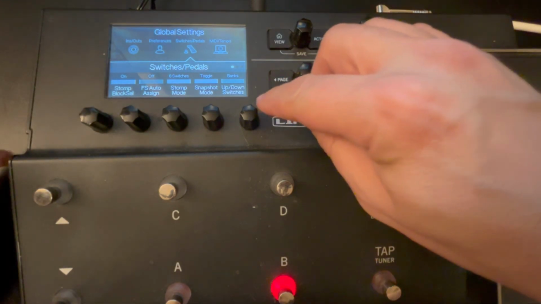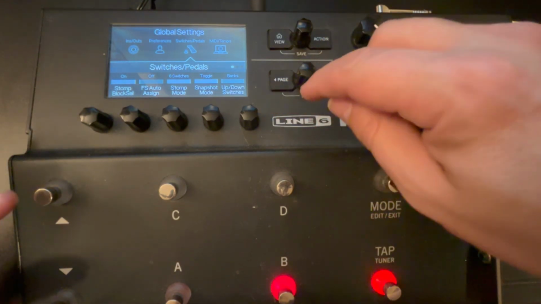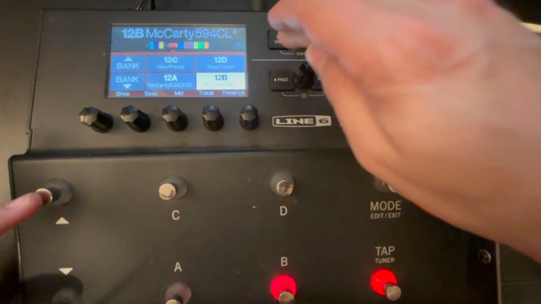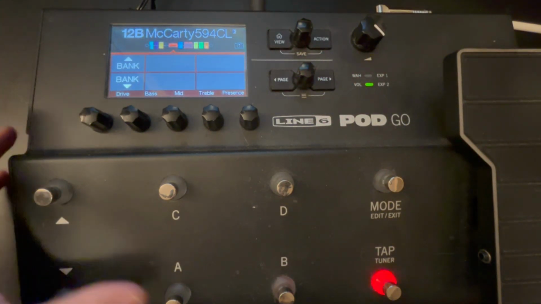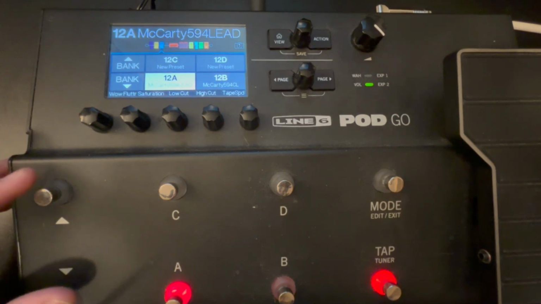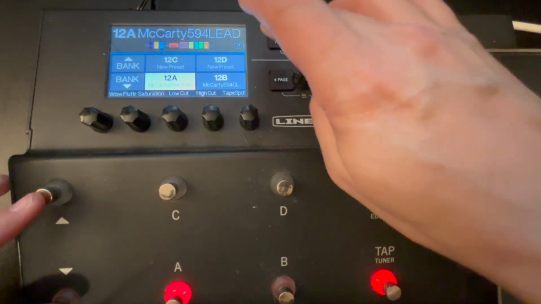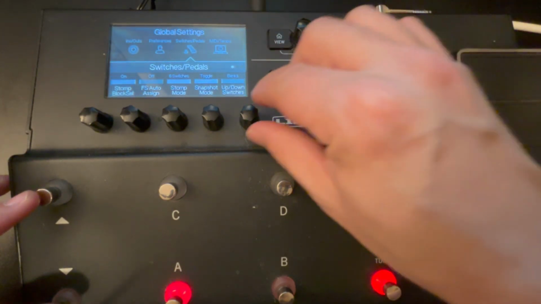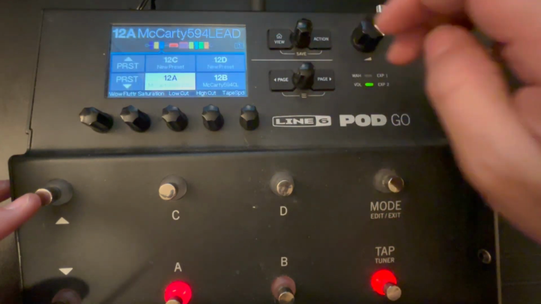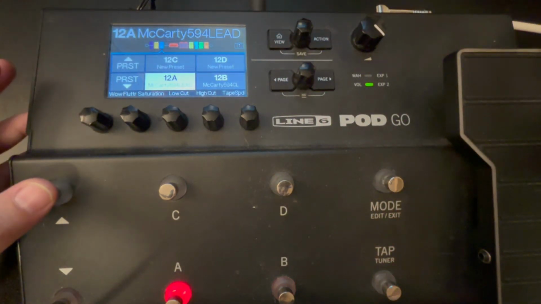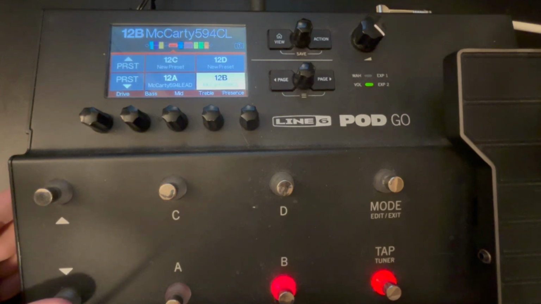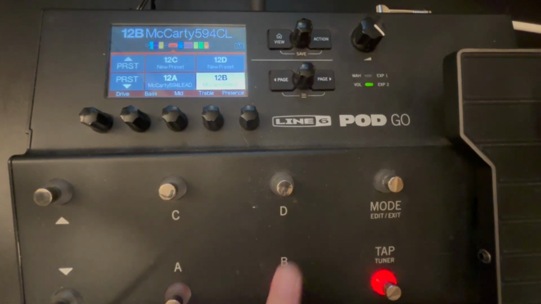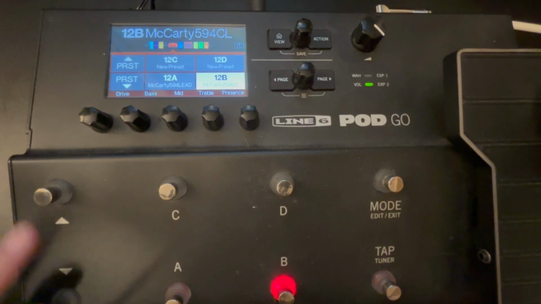Now this, up-down switches. I have it set to bank, so I'm going to go to the view here. So you see banks here, so these switches will switch my banks just like that, okay? Now, you can switch them, if we go to global settings, let's see, presets. So now it says preset, so now it's going to go preset up and down this way. Instead of me using these buttons to switch through presets, it's just going to use these ones.